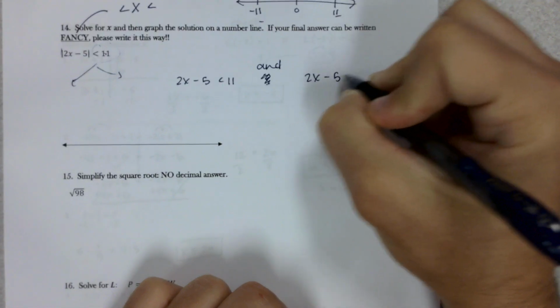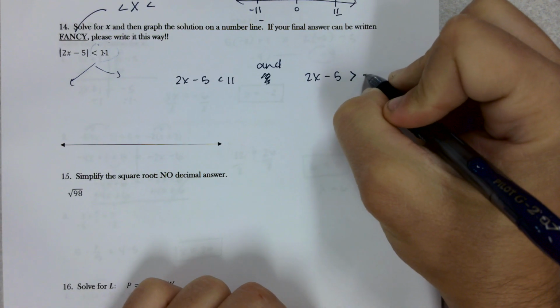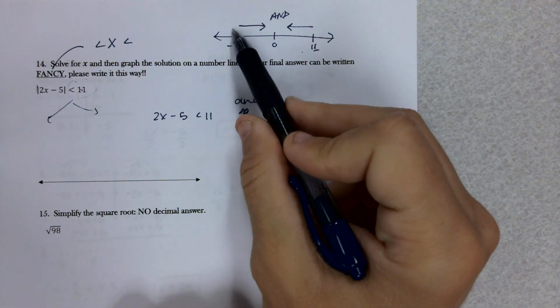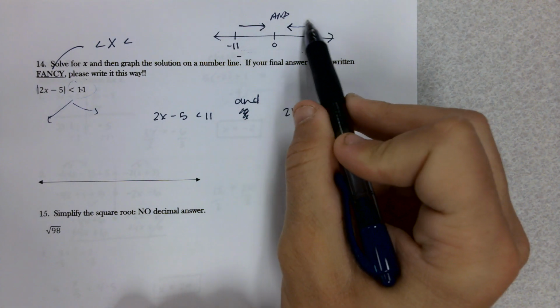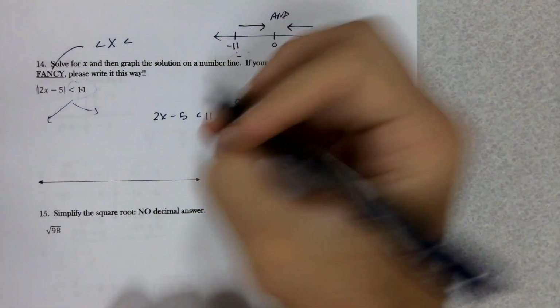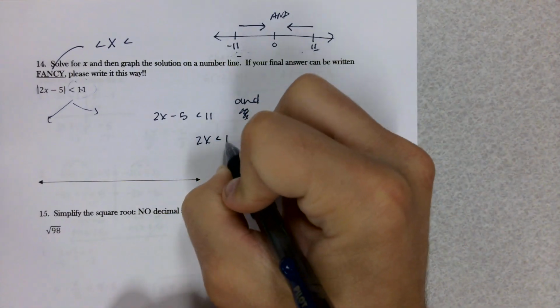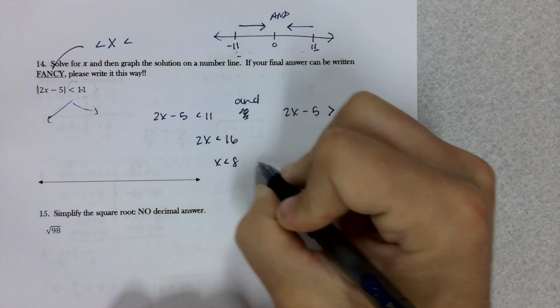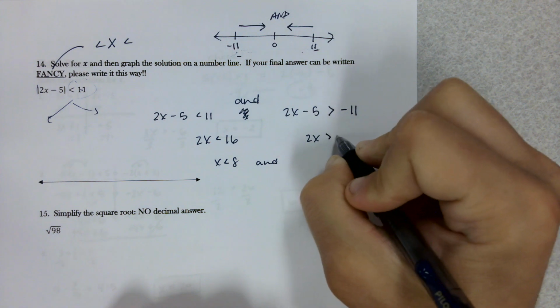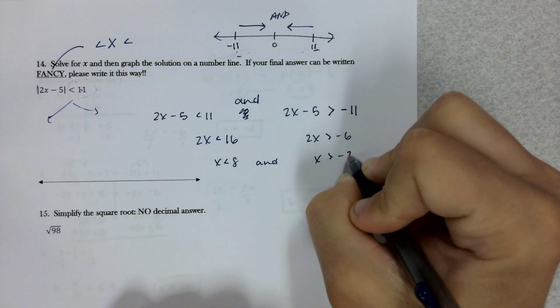2x minus 5, we flip the sign and flip the value, right? Isn't that what we looked at up here? We flipped the sign to greater than rather than less than, and I flipped the value to a negative 11. Now I solve both sides. I get x is less than 8, and I add the 5 over to the other side. X is greater than a negative 3.